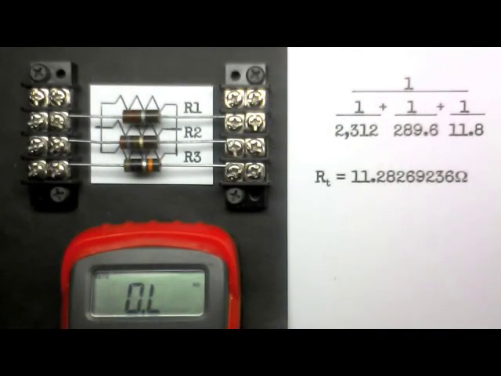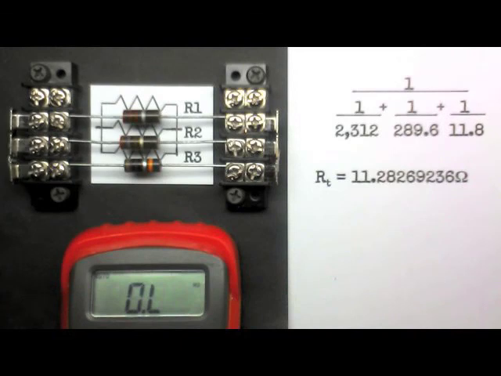And we solved this big compound fraction and got 11.28269236 ohms. Let's put the jumpers in and take a measurement.